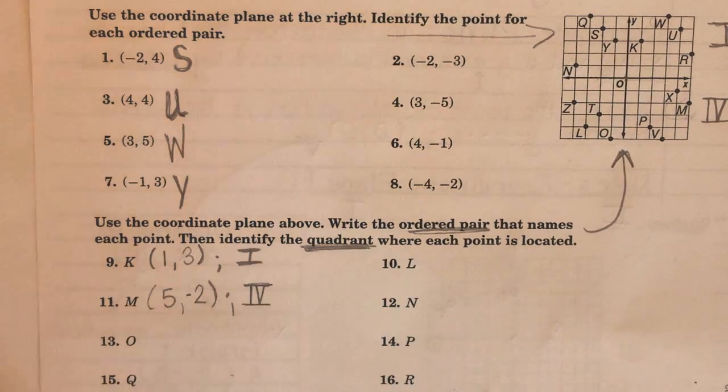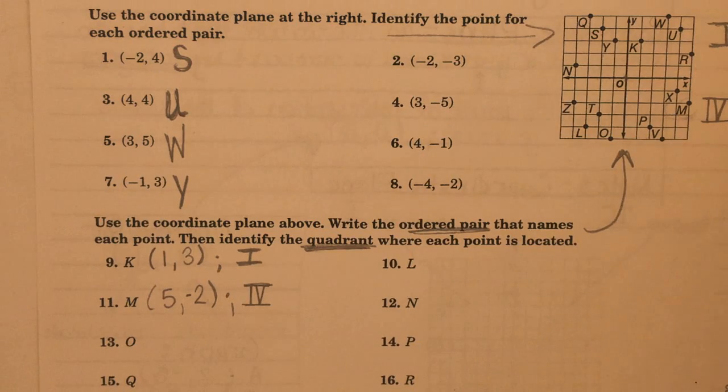IV. Okay. O. Name O for me. What would the ordered pair be? Jake.